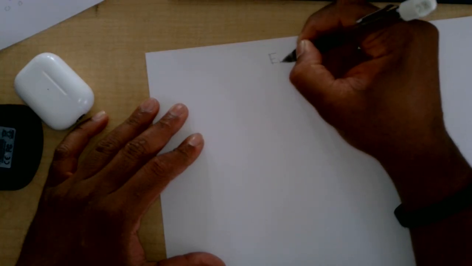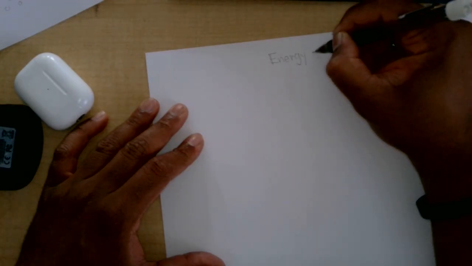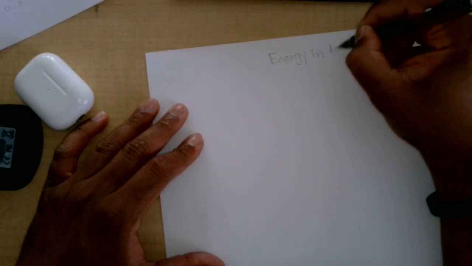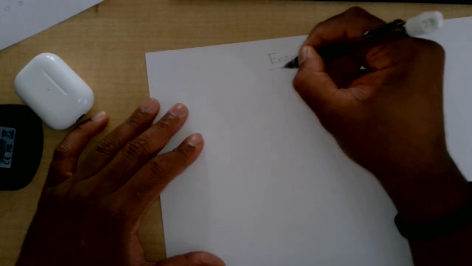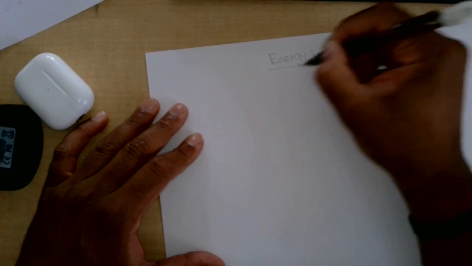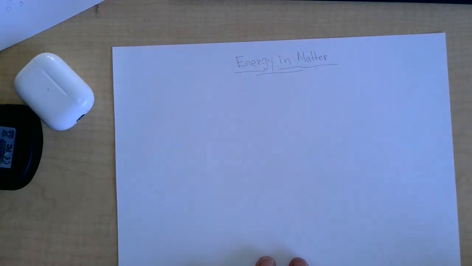Energy in matter. Okay. Hey, who can tell me from the last sketch note what kinetic energy is? Anyone remember? What do you think? How much particles move? Exactly.